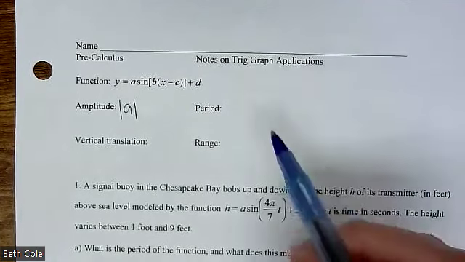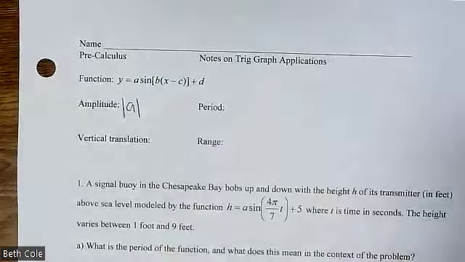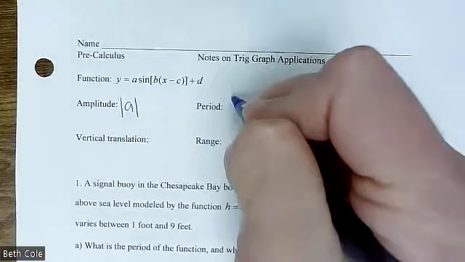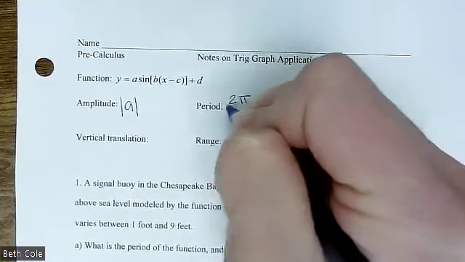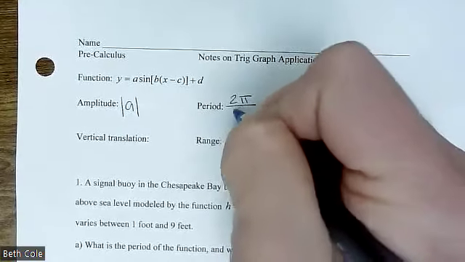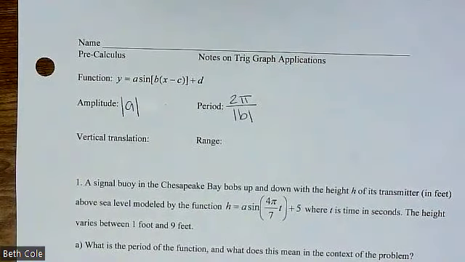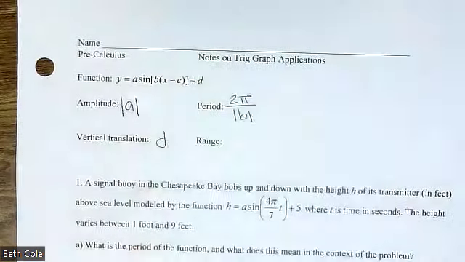All right, period. How do you get that from your equation? So you use B, it's 2 pi over B. And again, we absolute value that. It can't be negative, it's a distance or an amount of time or something like that. All right, what is your vertical translation? Which letter gives you that? D is your vertical translation.